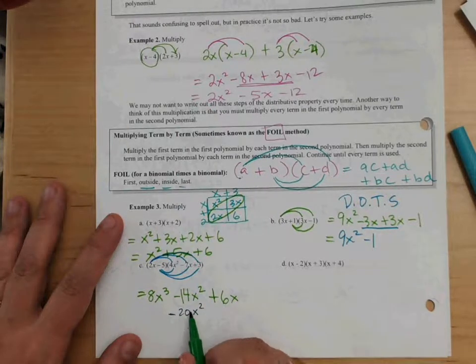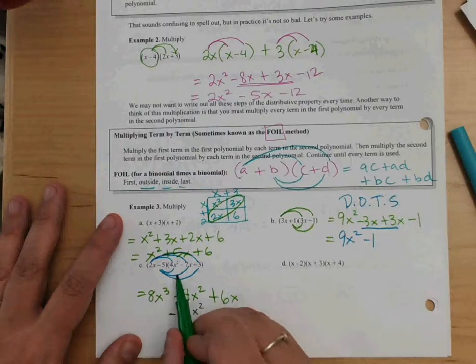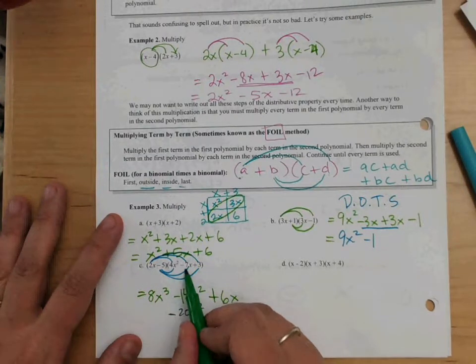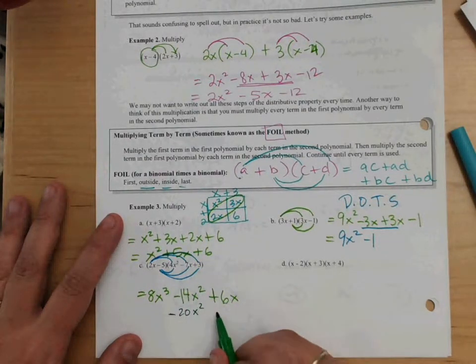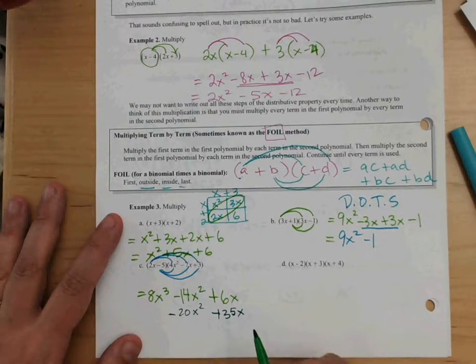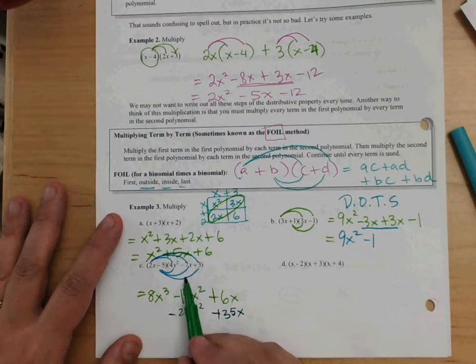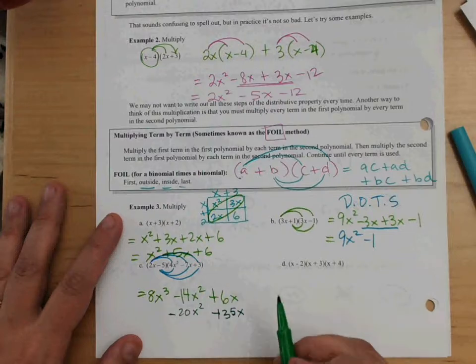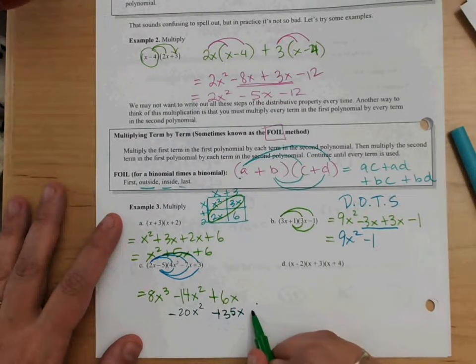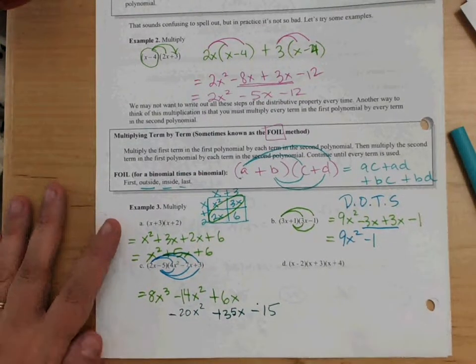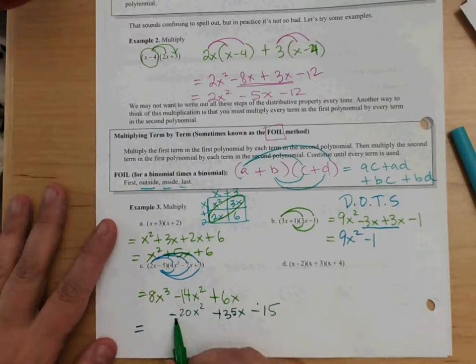Well, look at that. I actually lined it up so that it's in the right position to add to the like term. Negative 5 times negative 7x is negative 35. Oh, no, positive 35x. I got it wrong. Negative times a negative is a positive, right? Okay. Negative 5 times 3 is negative 15. So now I want to combine my like terms.